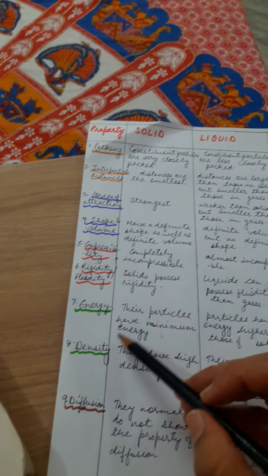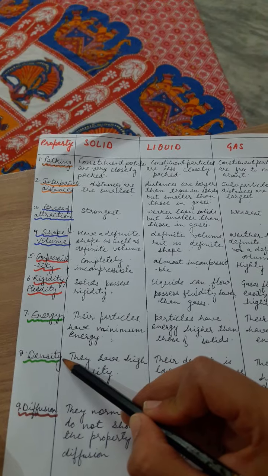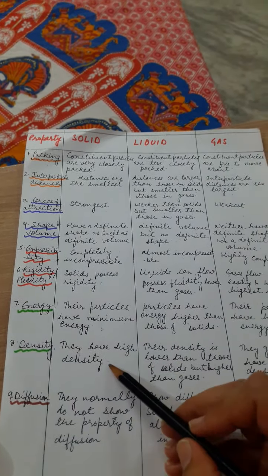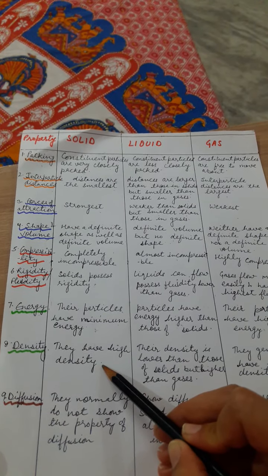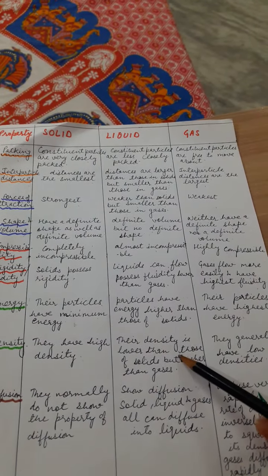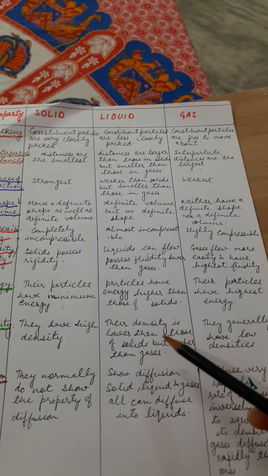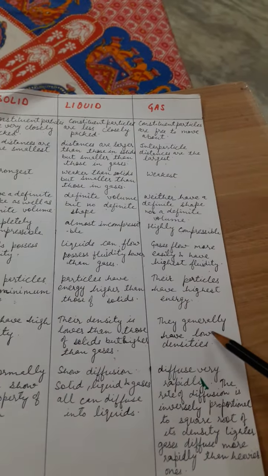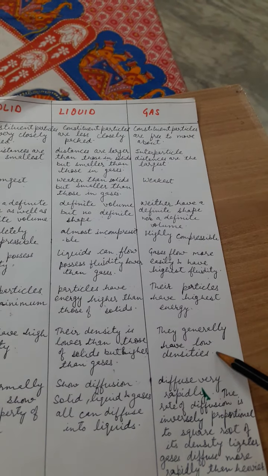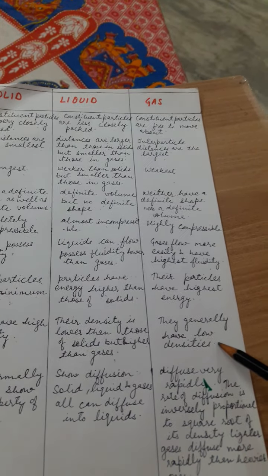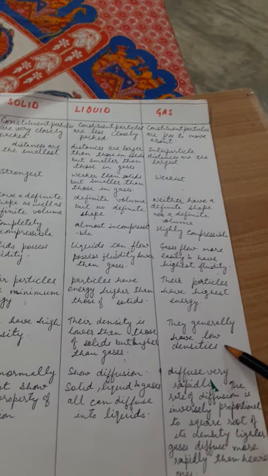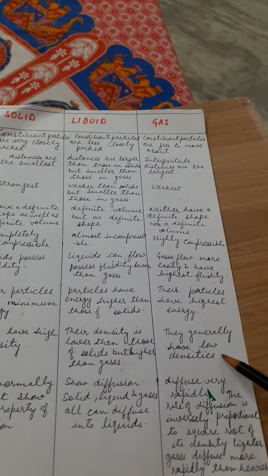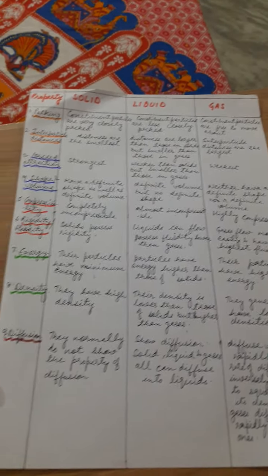The next is density. What is density? Mass per unit volume is known as density. Solids have the highest density. In liquids, the density is lower than that of solids but higher than that of gases. But in the case of gases, they generally have low densities because the mass is present in a very large volume. The particles occupy large spaces. They have very large intermolecular spaces between the particles.